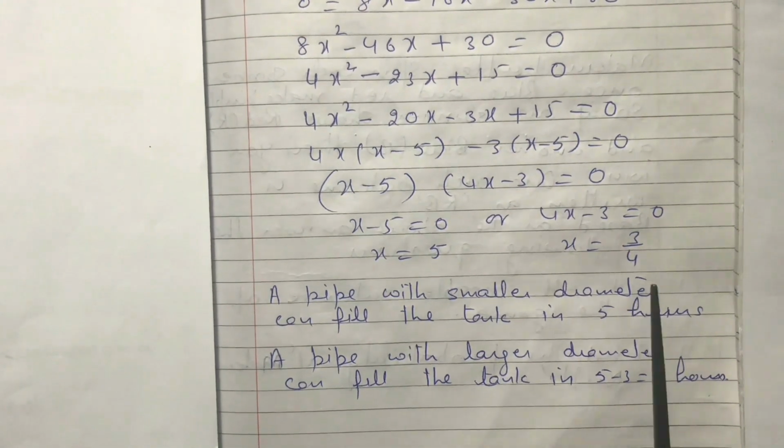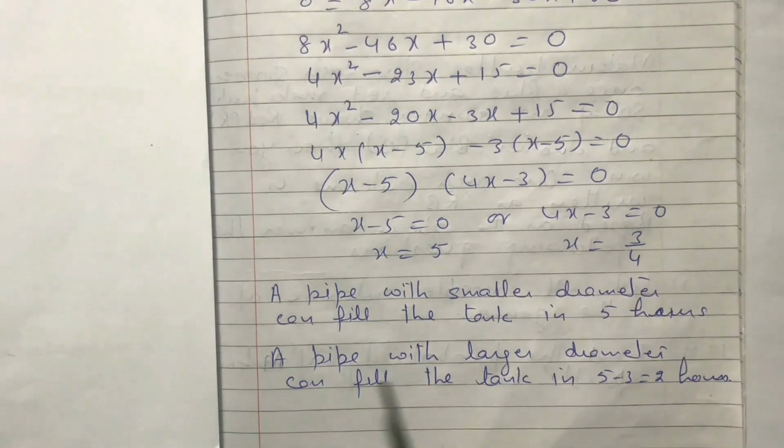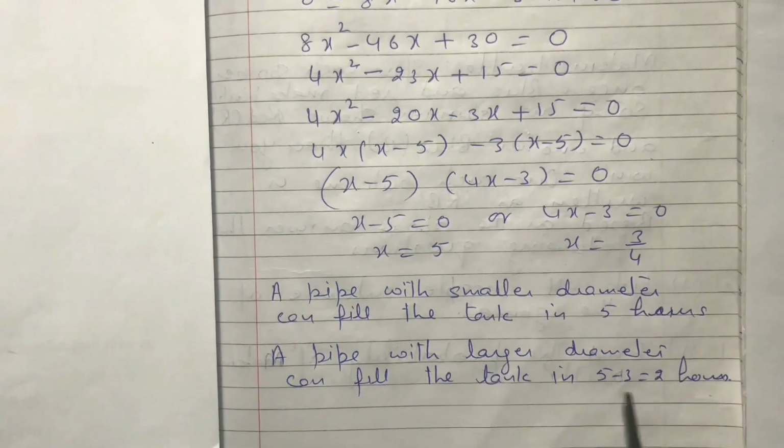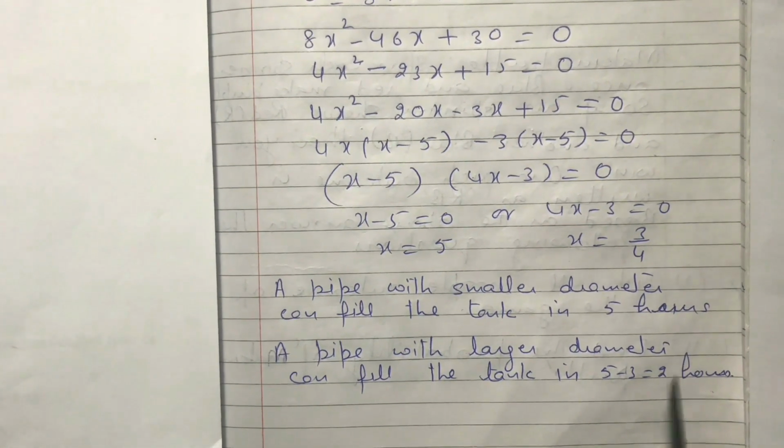A pipe with a smaller diameter can fill the tank in 5 hours. A pipe with larger diameter can fill the tank in 5 minus 3, 2 hours. So that is the answer.